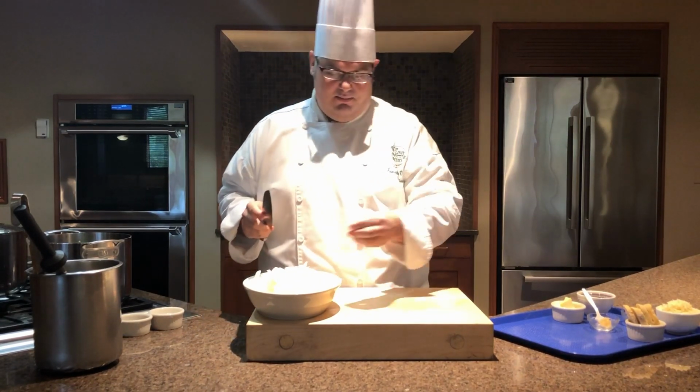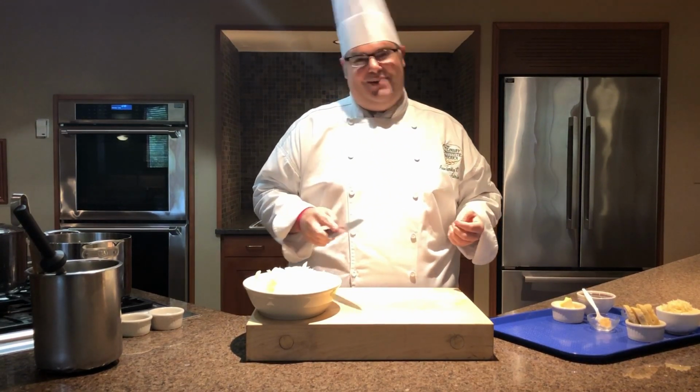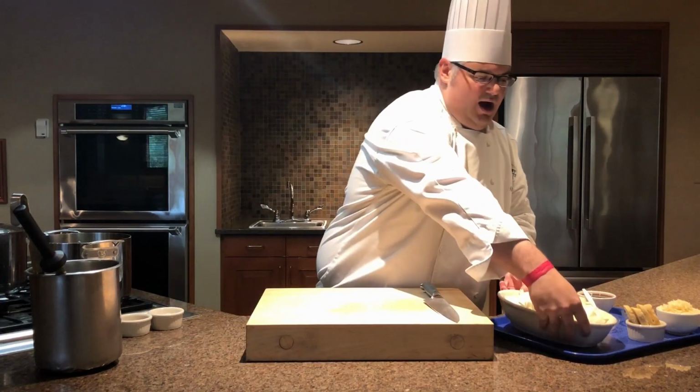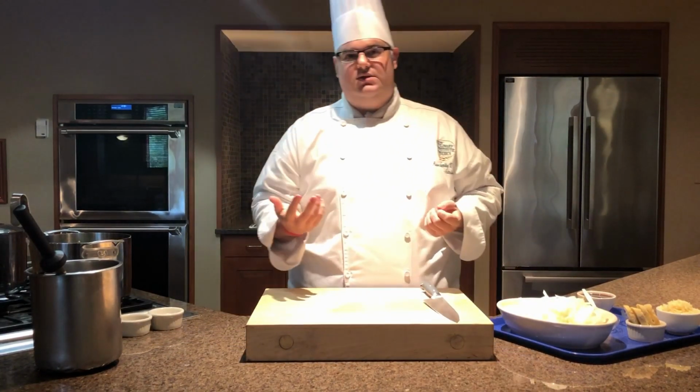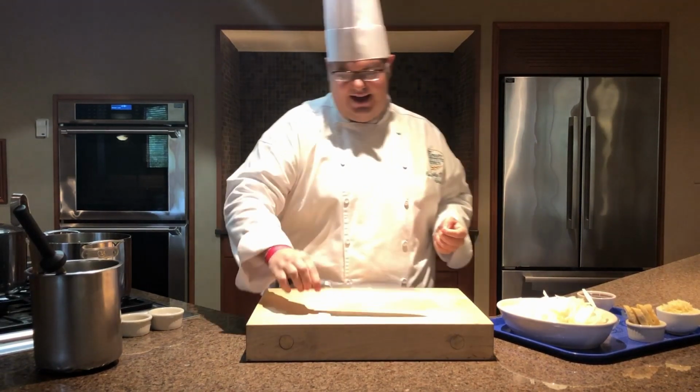It doesn't necessarily need to be perfect, especially for this type of dish. The more onions you have, usually the better it's going to be. But for this ratio, typically for about a gallon of stock, you're going to want to have about 4 pounds of onions to go with it. So we're going to do about half that today.